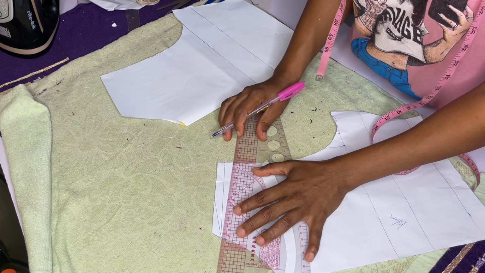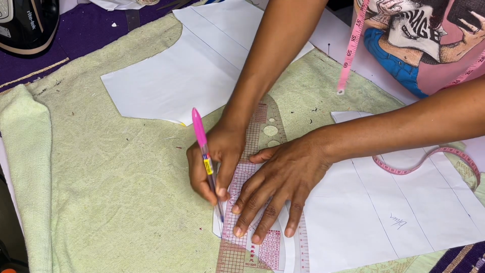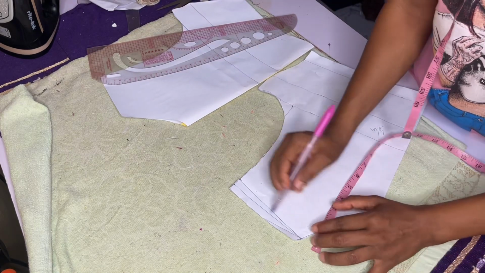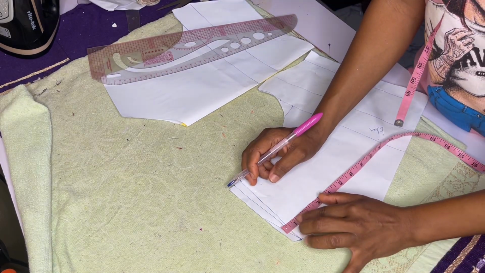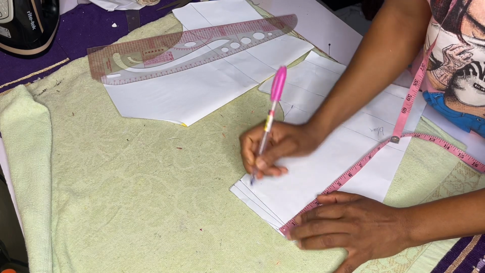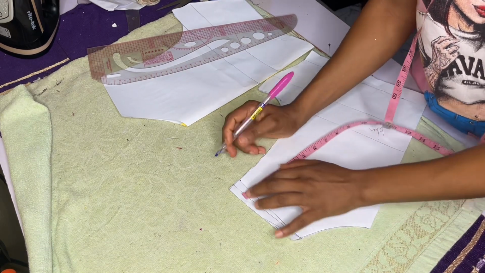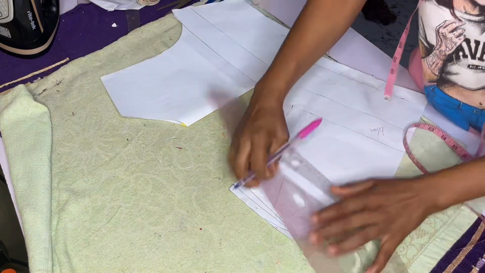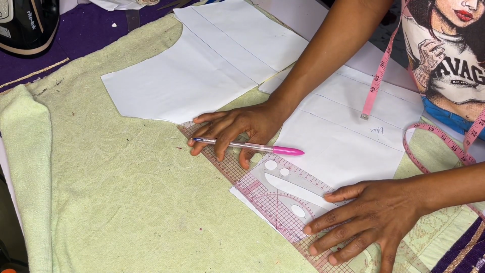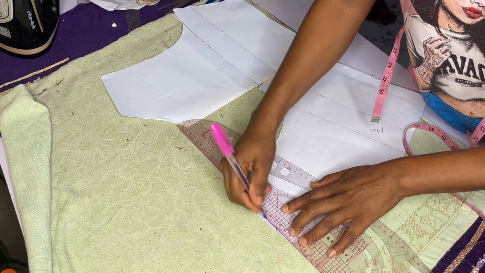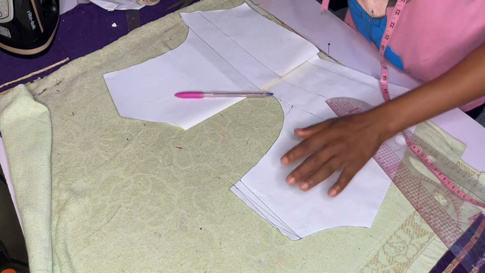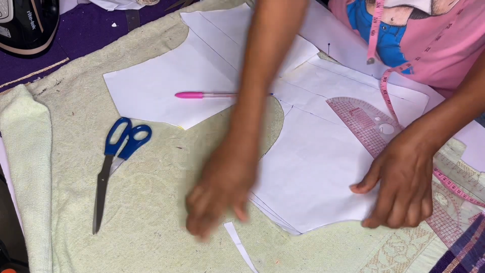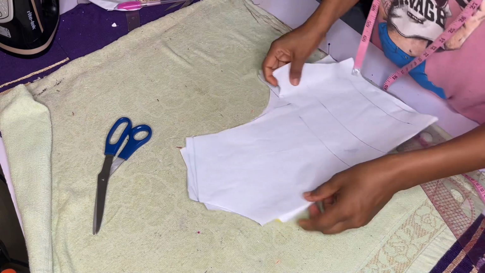So I'll connect it back to the tip of our shoulder. Then I'll now take half an inch for seam allowance. You remember that we added half an inch for seam allowance. Okay, so I'll start again from this new line. I'll take the half an inch so I can cut it away. So this is my new half an inch for seam allowance. So you cut it away. So I'll bring it back here.